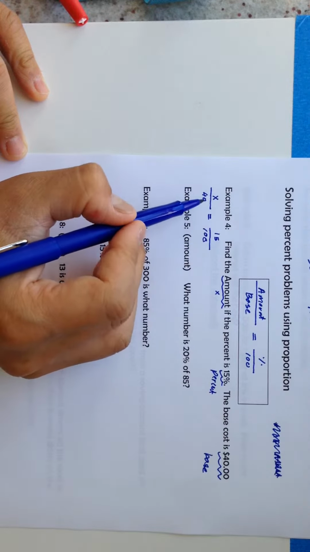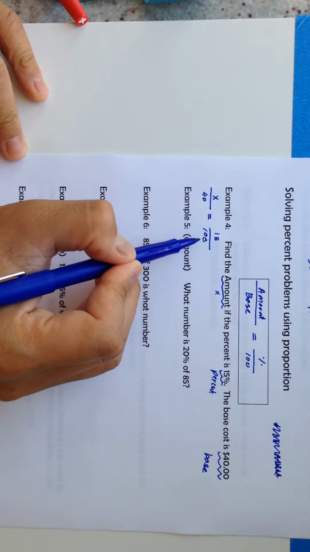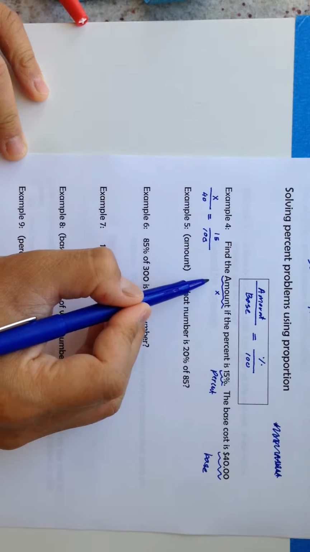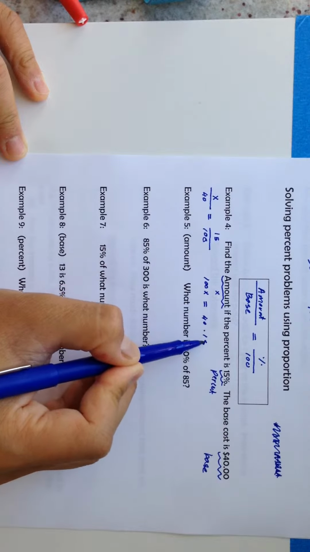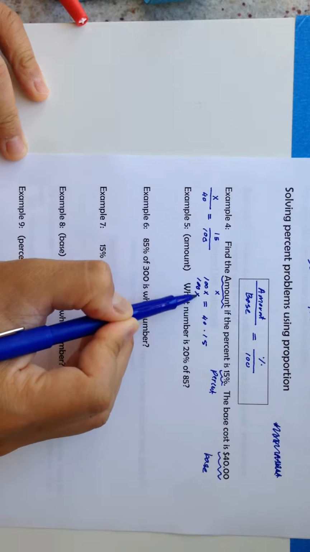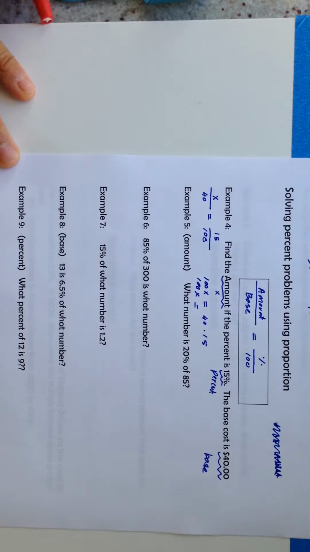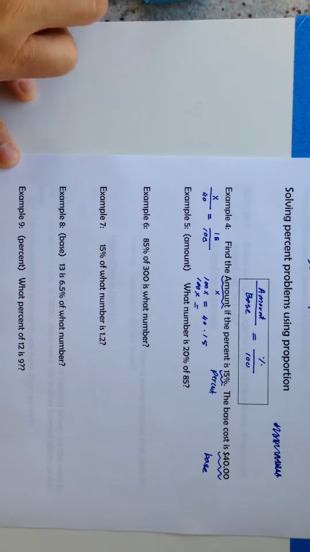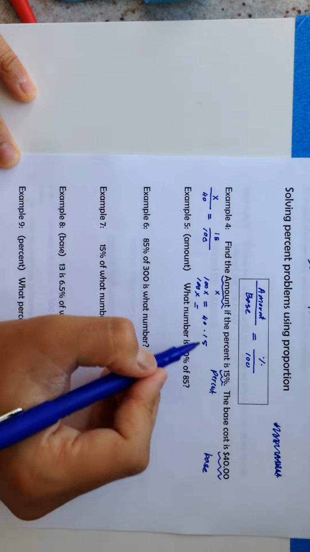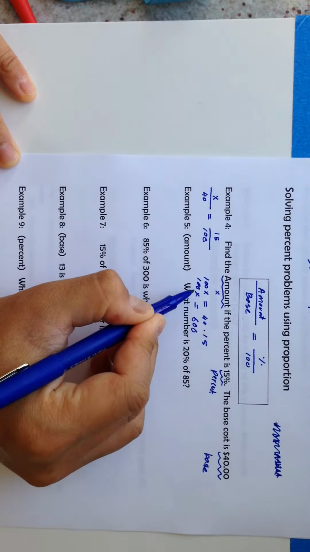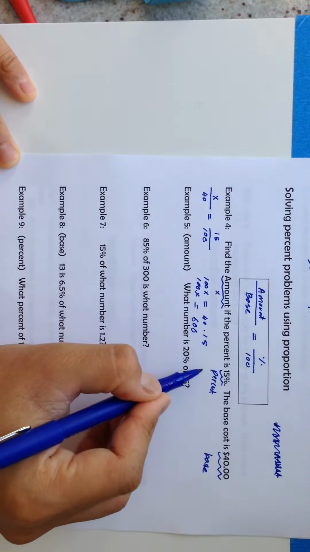So if I cross multiply, 40 times 15, 100 times x. So 100x equals 40 times 15. 100x equals, if we take 40 times 15, 600. And then we divide both sides by 100.